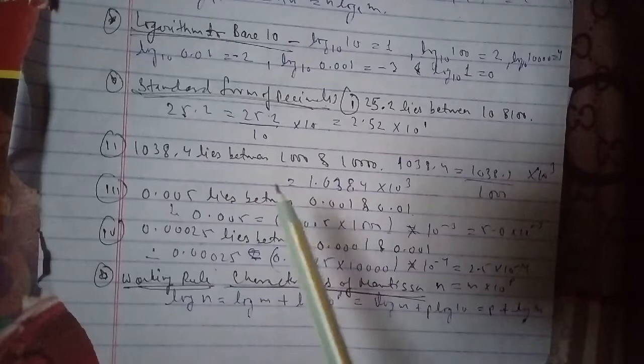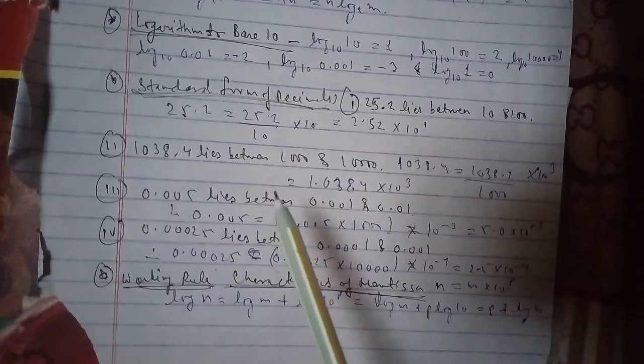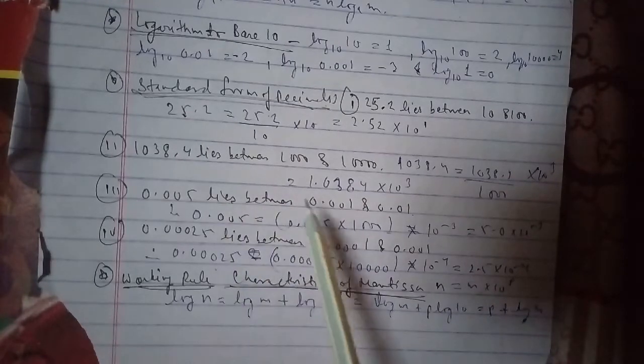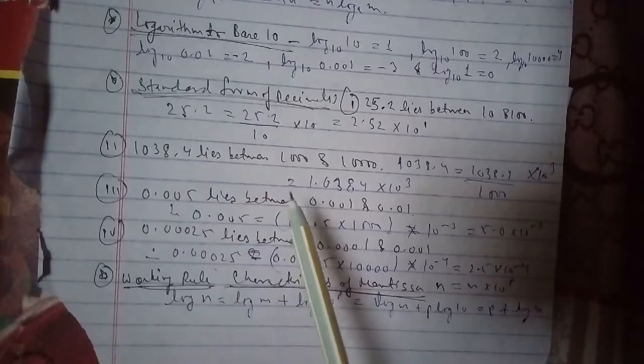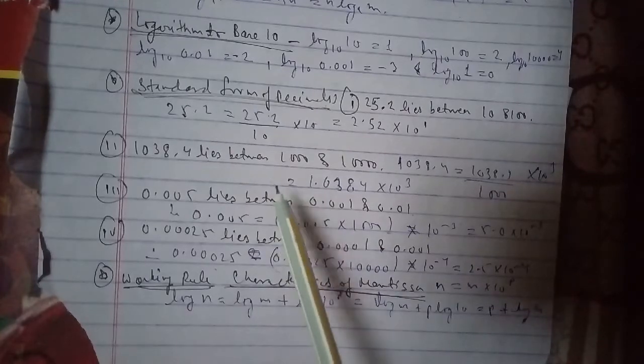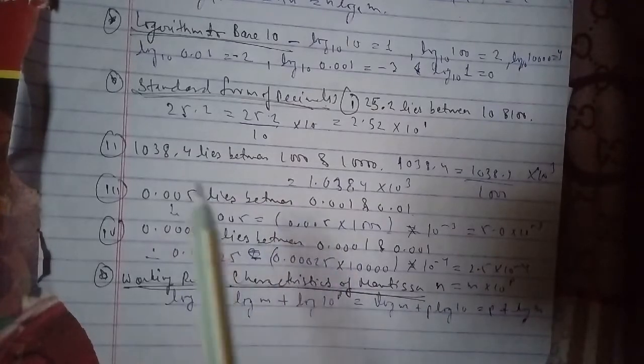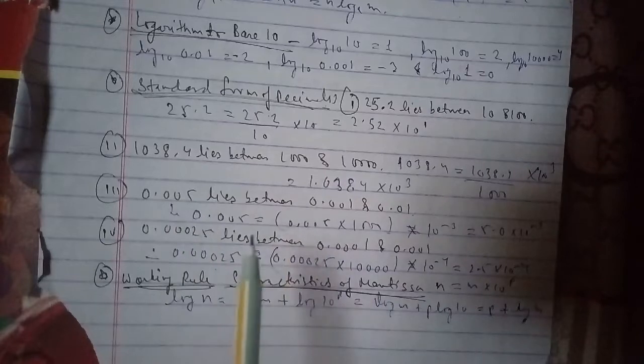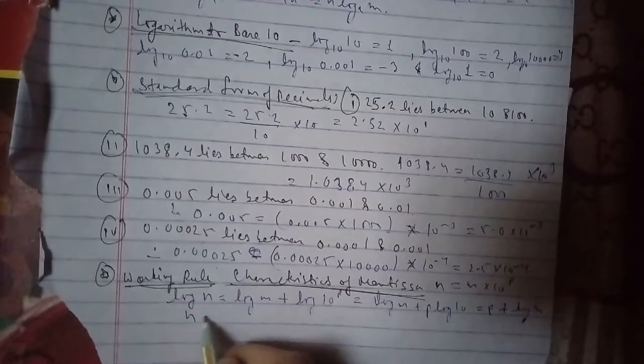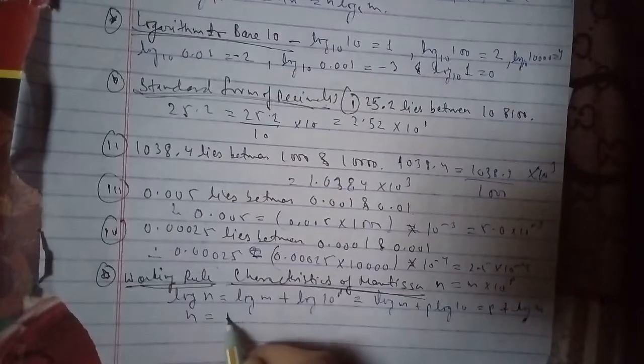If the characteristic p of a number n is 2 and the mantissa is 0.4133, then we have log n equals 2 plus 0.4133, which we can write as 2.4133. If however the characteristic p of a number m is minus 2 and the mantissa is 0.4123, then we have log m equals minus 2 plus 0.4123.